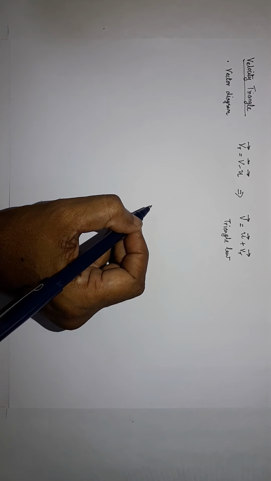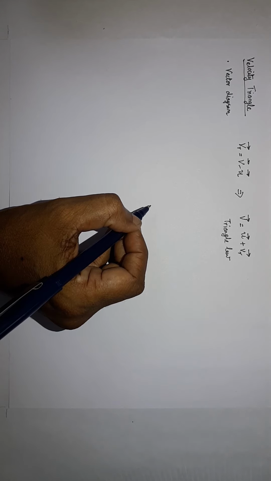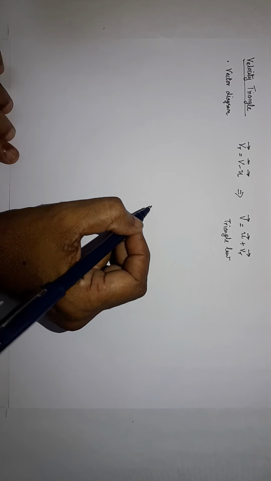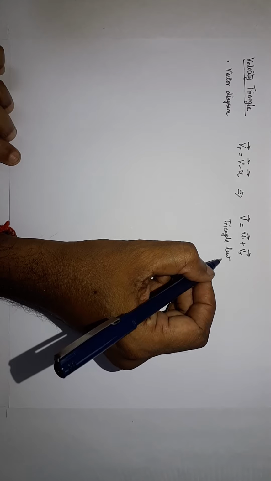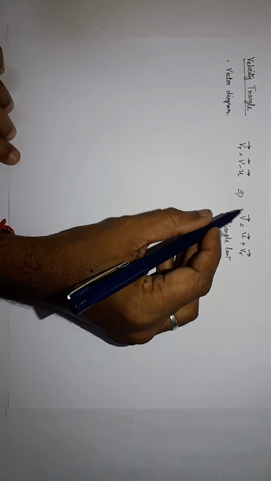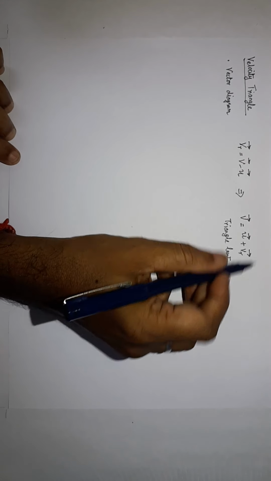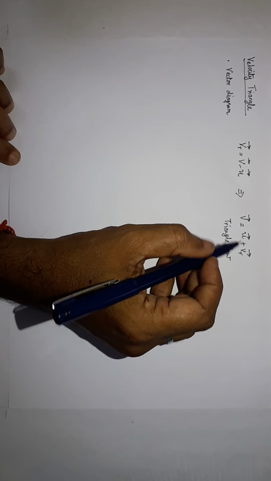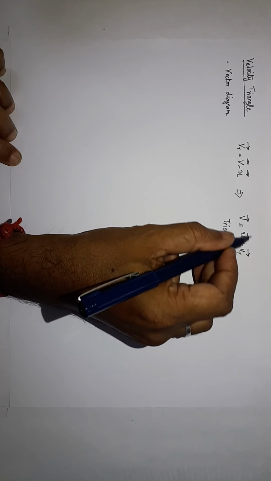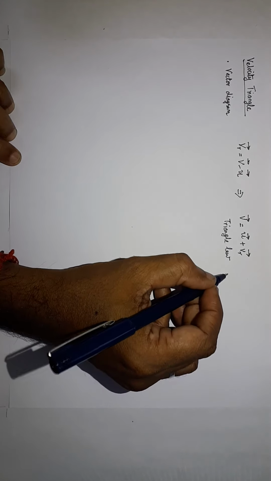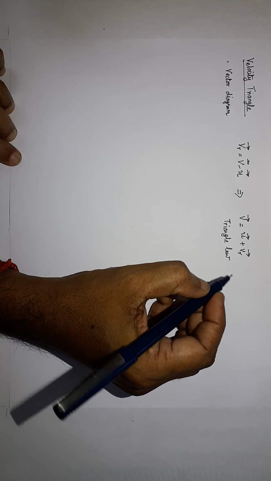Okay, so we have applied the concept of vectors in engineering mechanics because force is a vector quantity. So we will obviously be using vector diagrams. Using this triangle law, you can have the vector triangle. These two are in the same direction, so I can write like this. What is the triangle law?